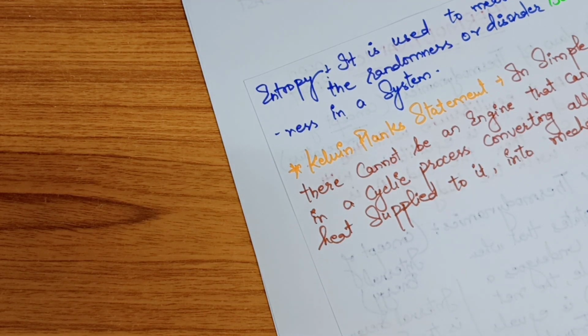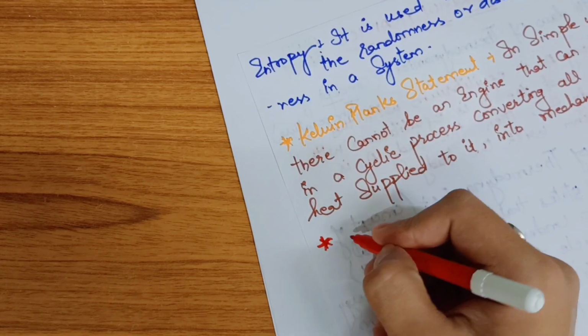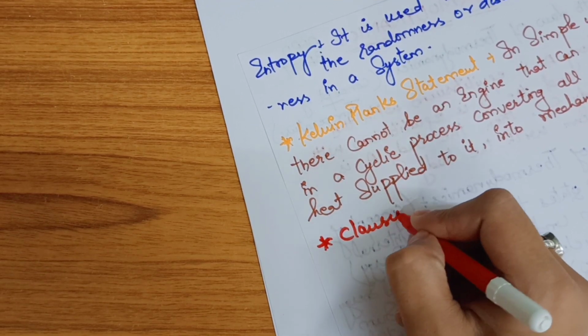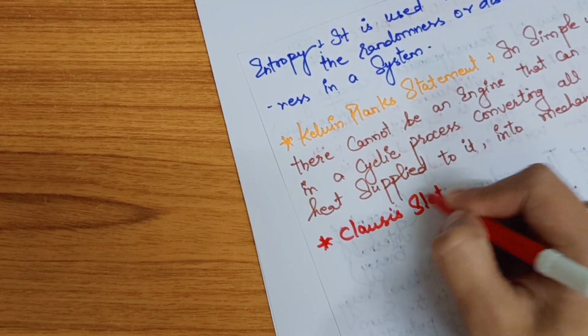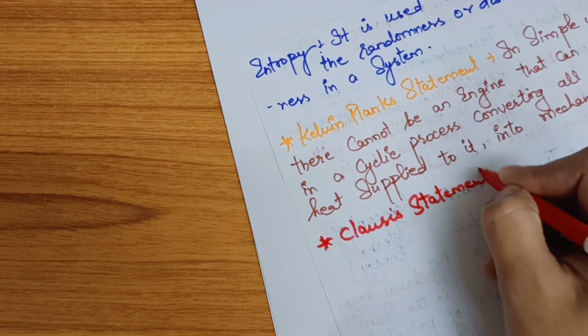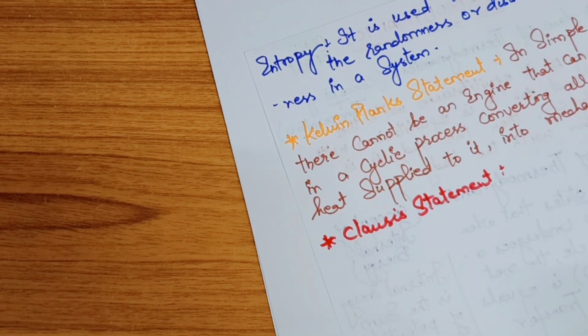So the second one is the Clausius statement. According to Clausius, it is impossible for a self-acting machine working in a cyclic process to transfer heat from a body at a lower temperature to a body at a higher temperature without the aid of an external agency.